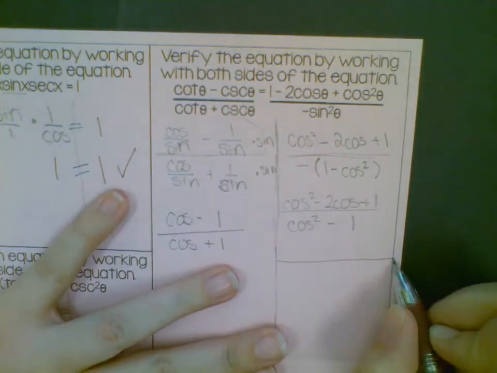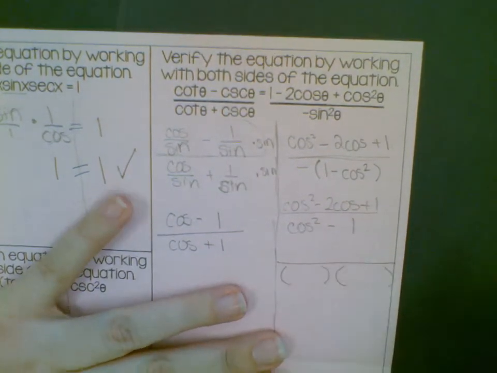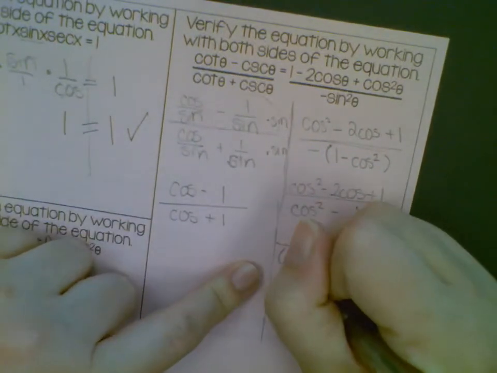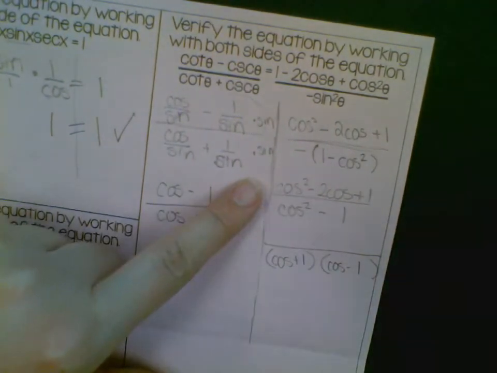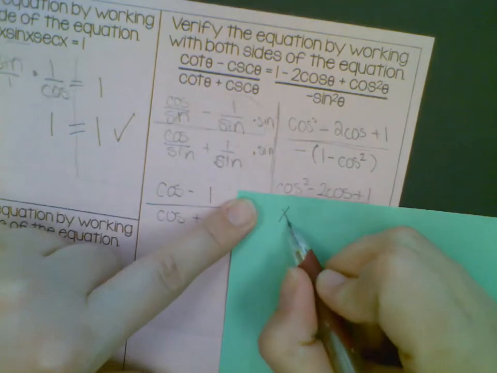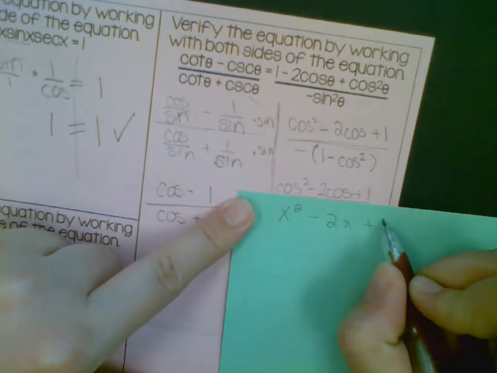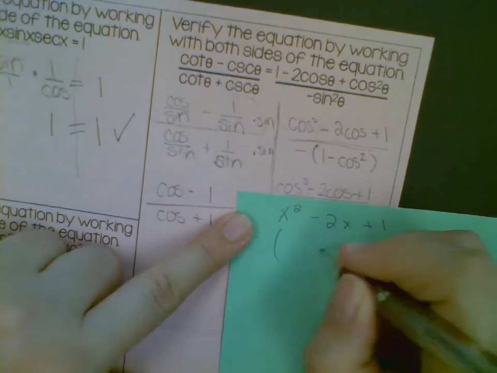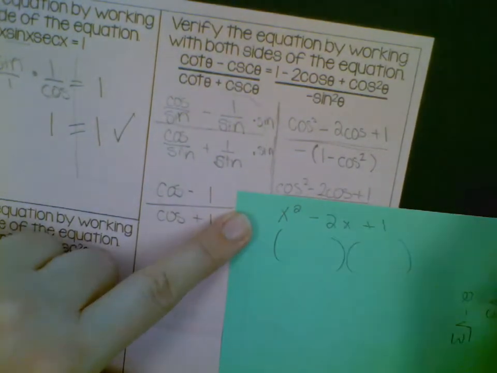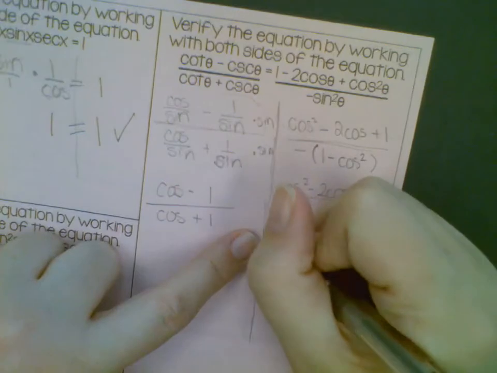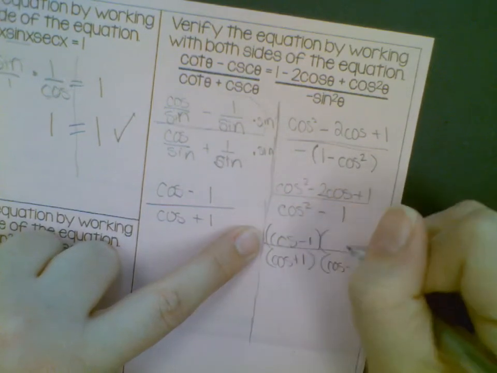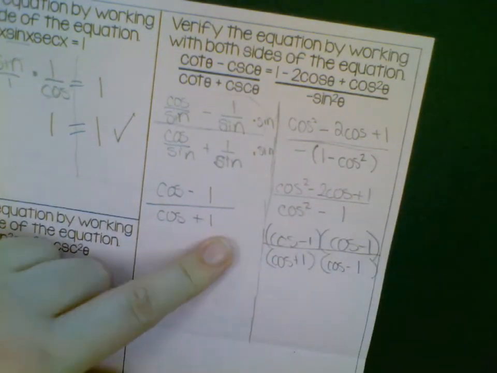Okay, so now let's get to factoring. The bottom one, we worked on factoring that down here. Okay, we did the same kind of factoring. It's a difference of perfect squares. So that would be cosine plus 1, cosine minus 1. And the top, that's like a quadratic. So if we rewrote it with x's, it'd be like x squared minus 2x plus 1. So how would we factor that? Well, what times to be 1 and adds to be -2? X minus 1 and x minus 1. So same thing here. So we have cosine minus 1 and cosine minus 1, JK, both minus.